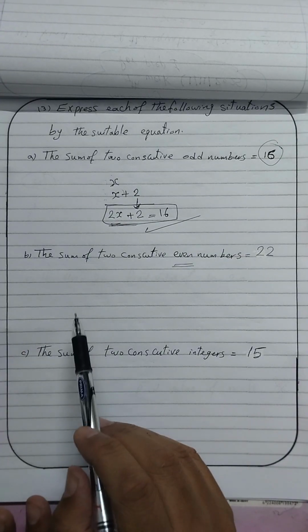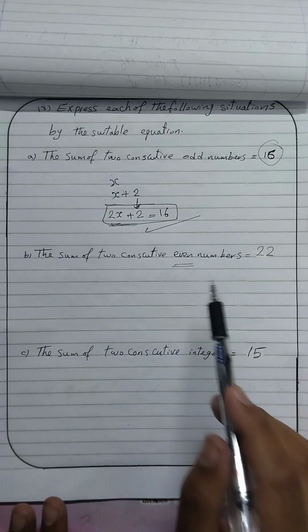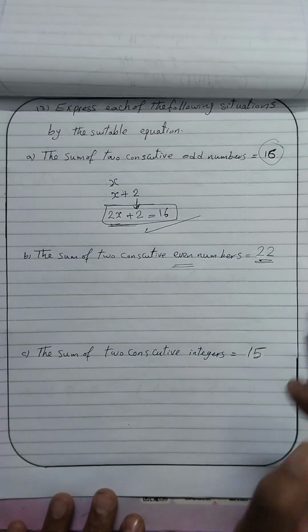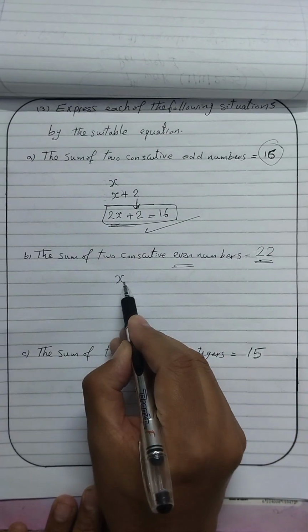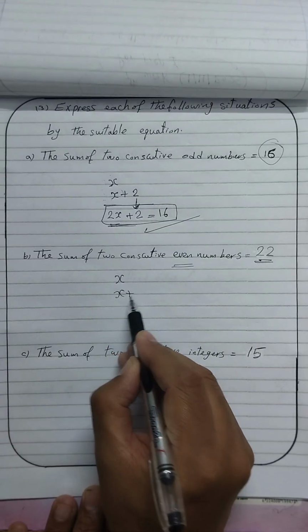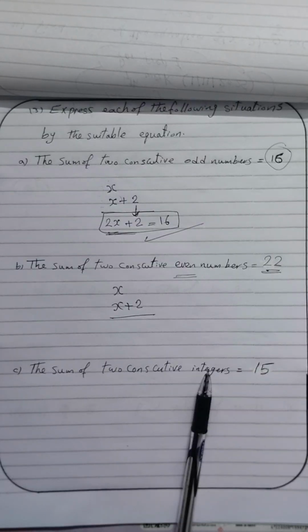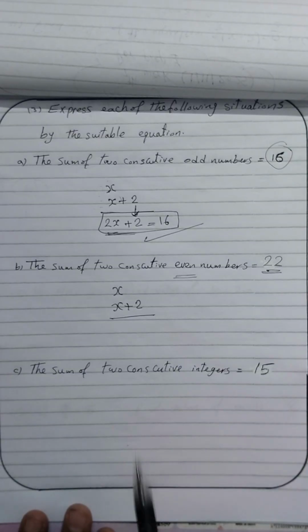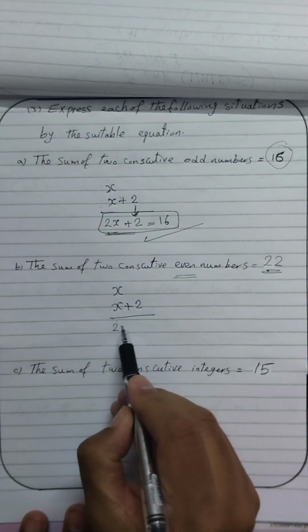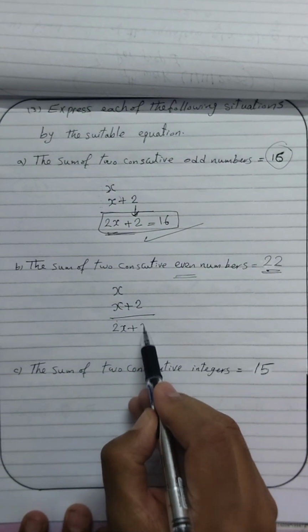The second situation, the sum of two consecutive even numbers equals 22. So the first is x and the second x plus 2. So the first number will be x and the second will be x plus 2. To get the sum of them, x plus x plus 2 equals 2x plus 2.